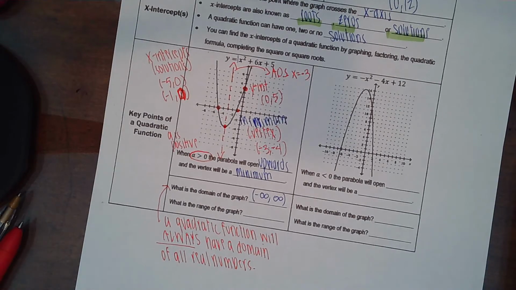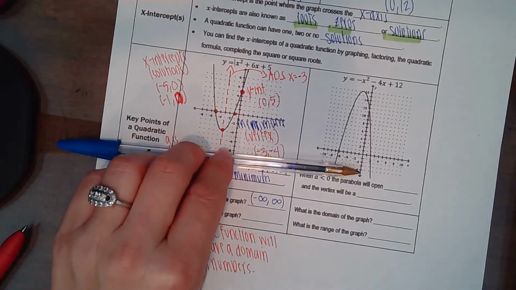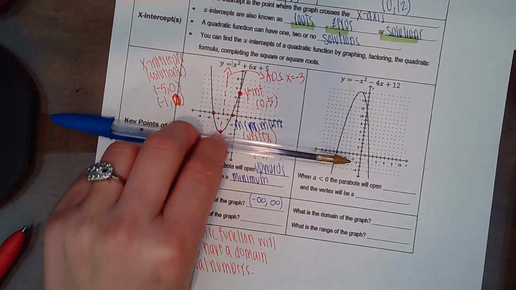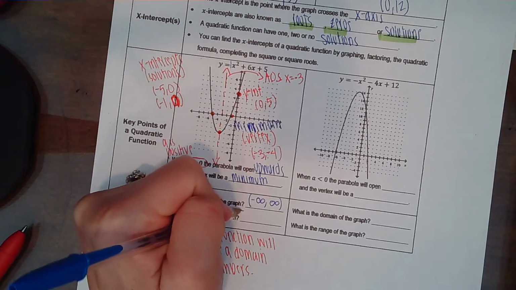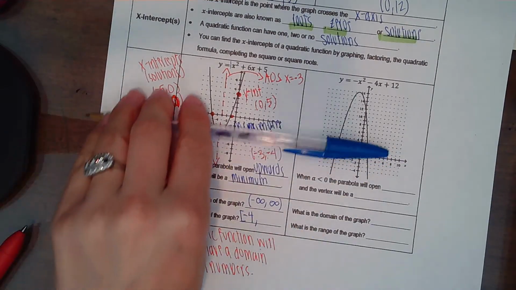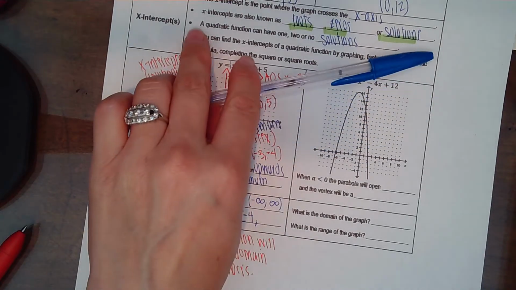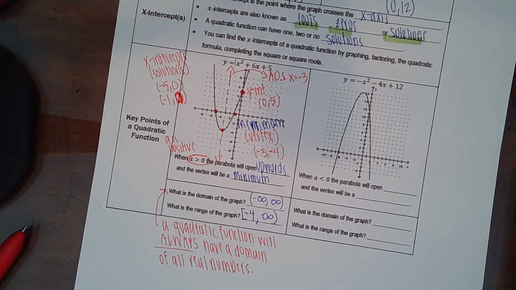Okay, our range is the tricky part. So remember, guys, we always start at the bottom with our pen, and we see what we bump into first in that graph, and we see that it's -4. So that would be a bracket, right? -4, and then it's going up and on forever and ever. So it's positive infinity with a parenthesis.